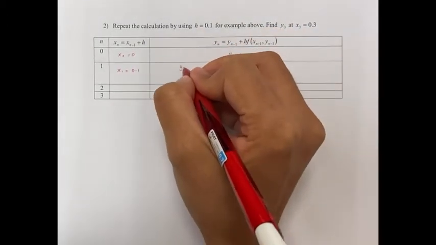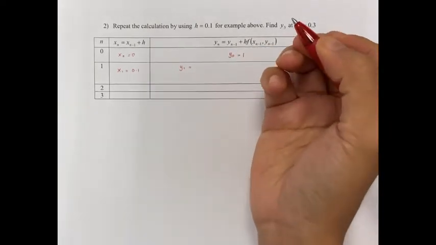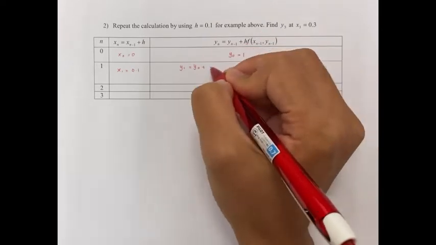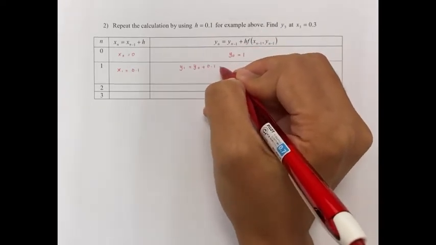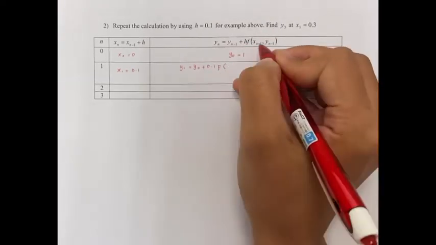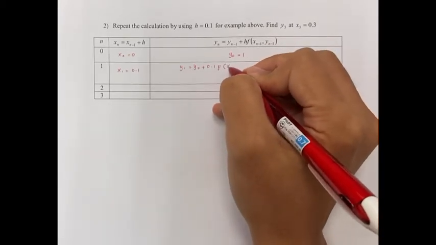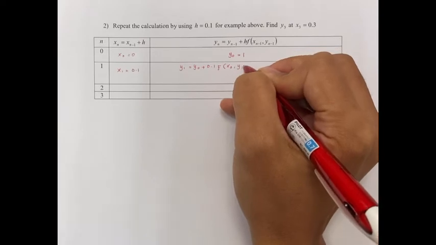For y1 is equal to y0 plus h, which is 0.1, f of x(n-1), which is x0, y0.